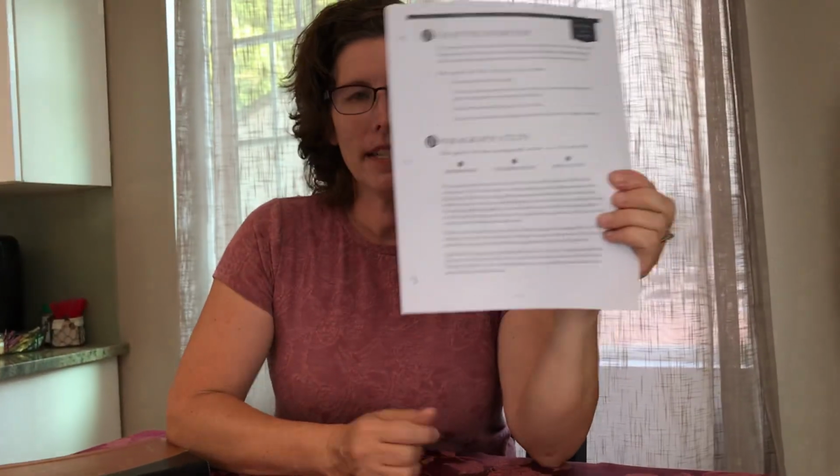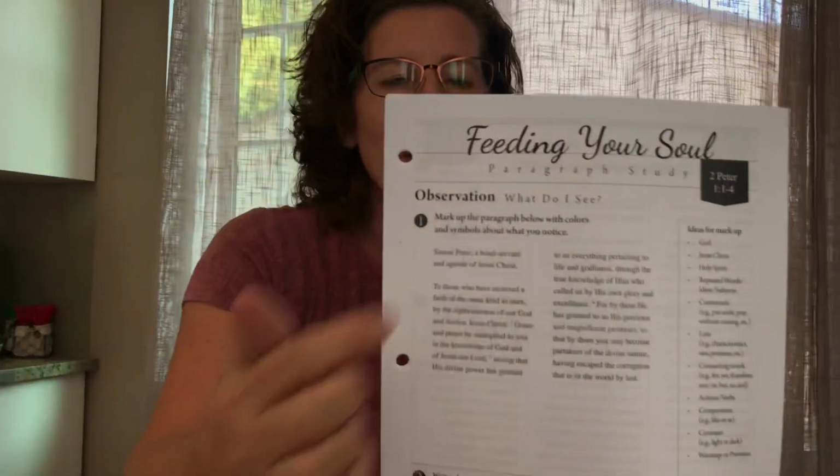Broken down even a little bit further, we have the paragraph study, number 3. And again, our goal in the paragraph study is observation, interpretation, and application. Observing the book means, what do we see? What do I see? It's important to have the text before you in order to notice things about repeated words, notice things about God or Jesus, and notice things that are contrasted. There's a list of ideas for markups.